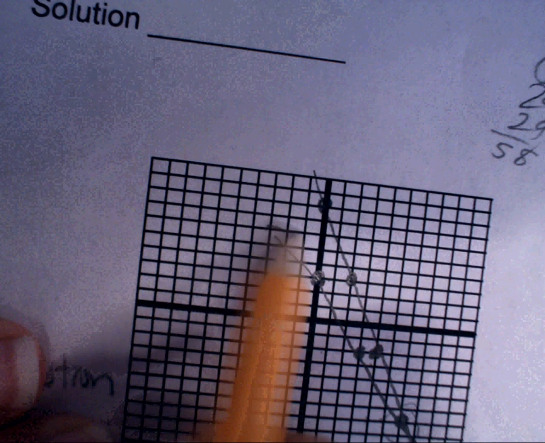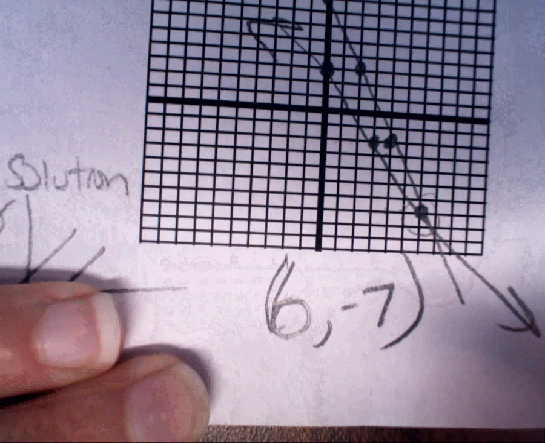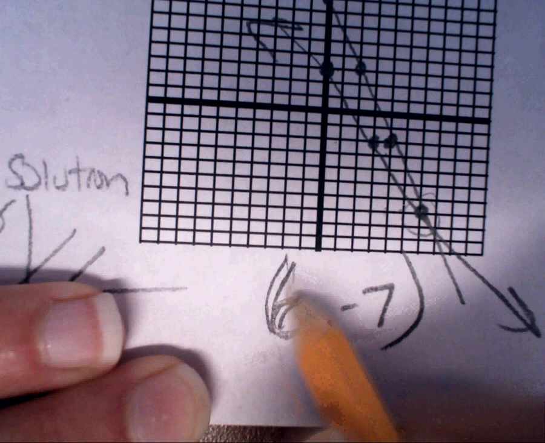We can see right here, because we did a good job graphing, we can see where they intersect. They intersect at 6, negative 7. Sorry, my 6 is kind of funky.